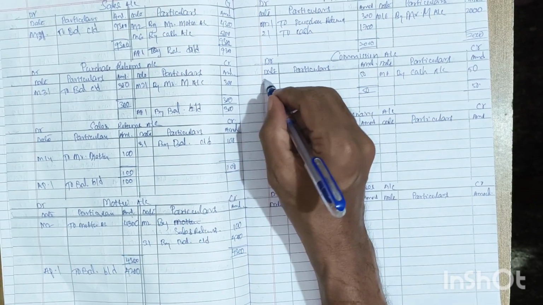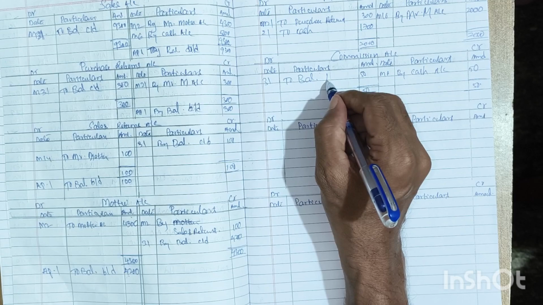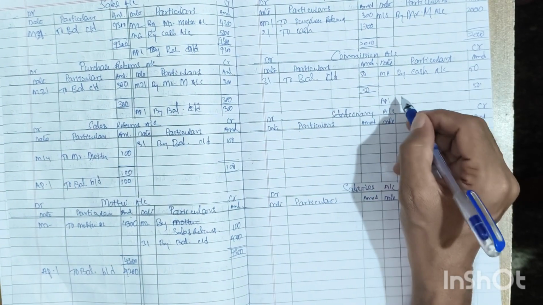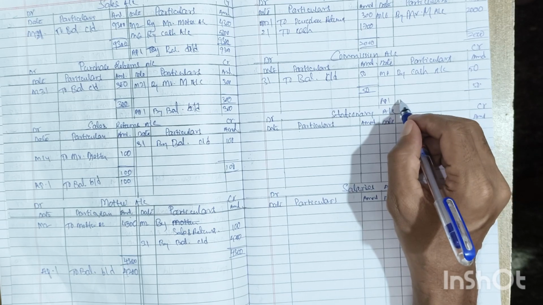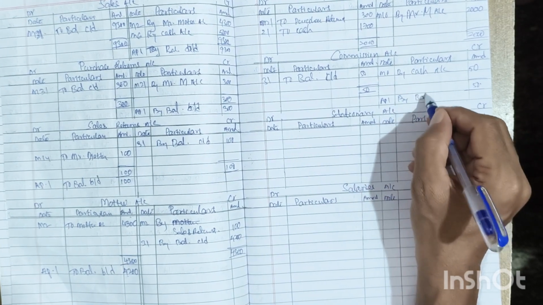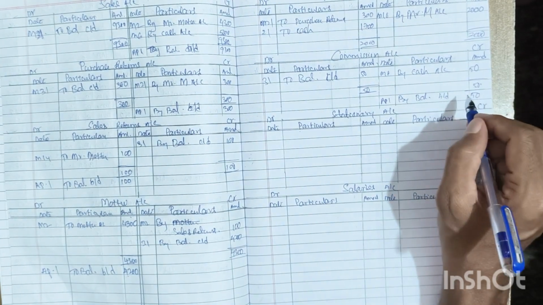Bring that total to March 31st, by balance c/d. Again we need to bring it to April 1st. The last month's closing balance will be the opening balance for the next month. By balance b/d, 50 rupees.